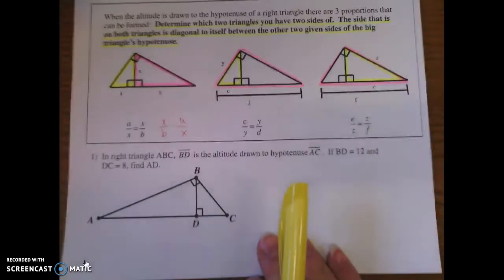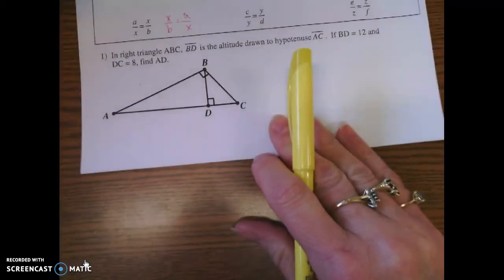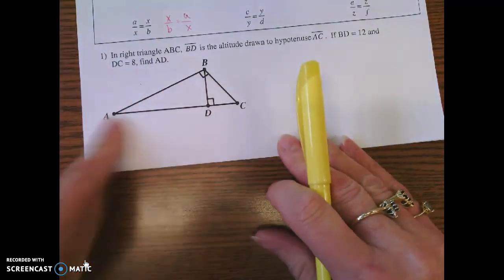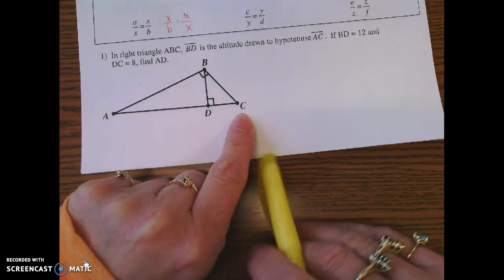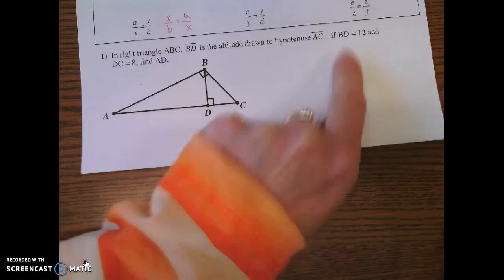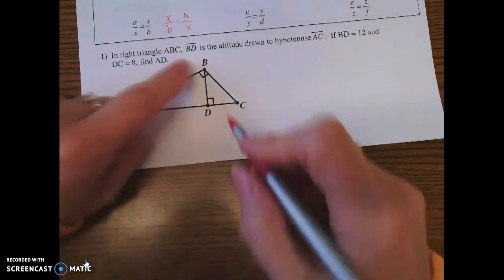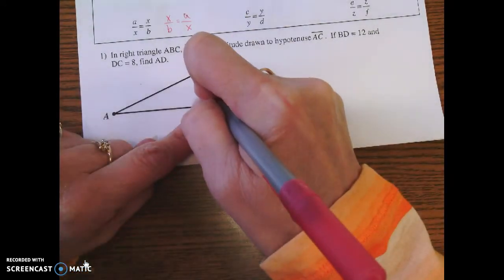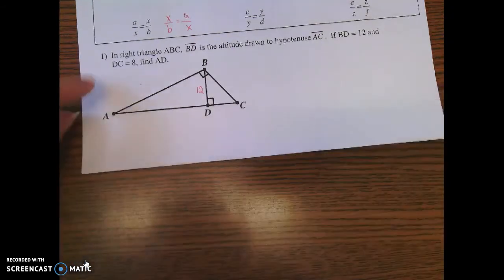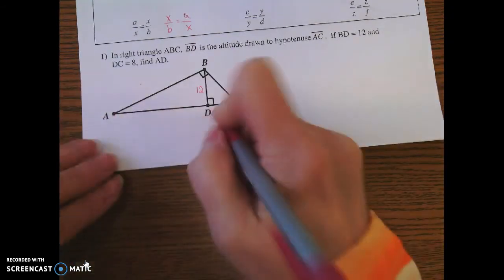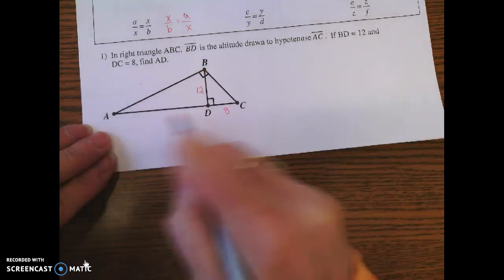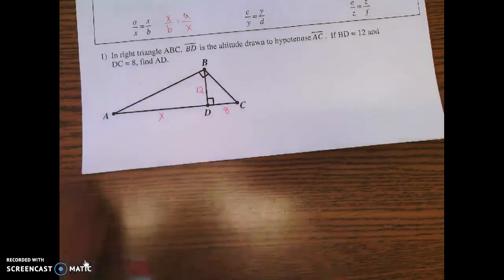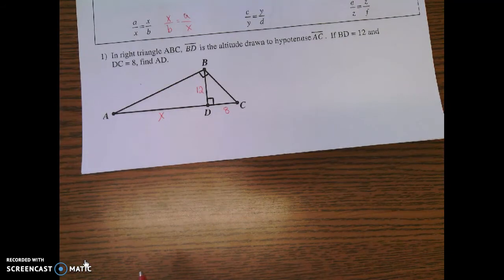All right, let's try some. So number 1, in right triangle ABC, BD is the altitude drawn to hypotenuse AC. If the length from B to D is 12, so I'm going to fill that in my picture. And the length from D to C is 8, so I'm going to fill that in the picture. Find the length from A to D. So that's going to be my variable x.